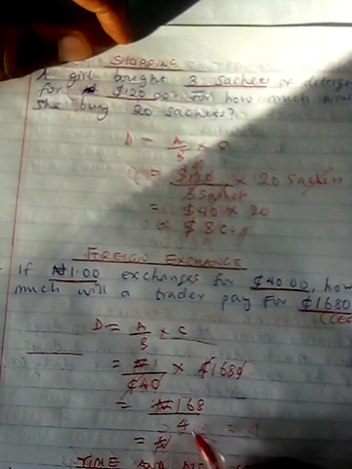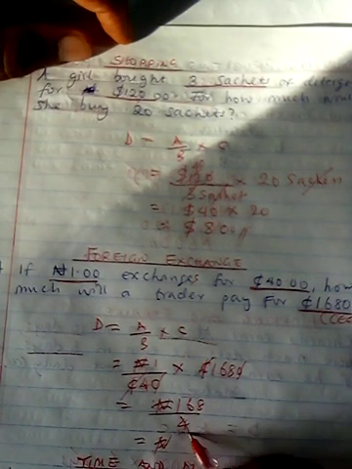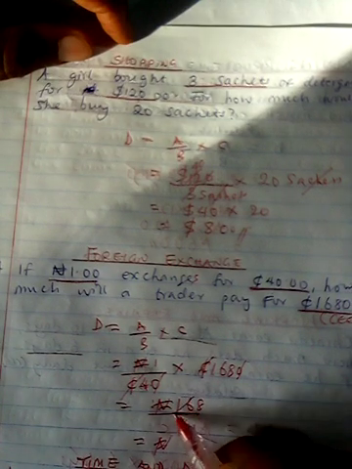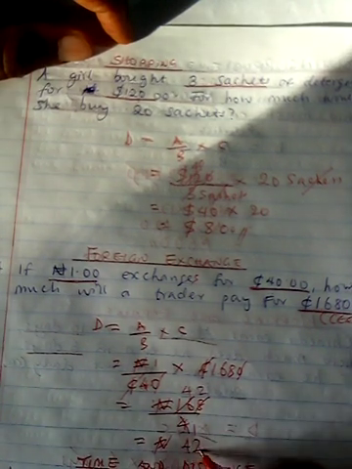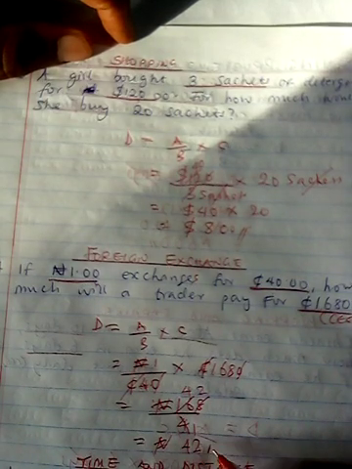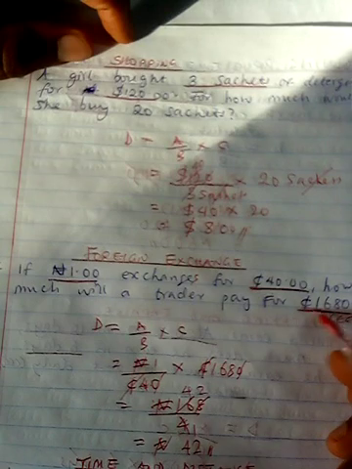Now put your naira here. Now 168 divided by 4. 4 divided by 4 is 1. 4 into 16 is 4, and 4 into 8 is 2. So we are left with 42 naira. So the trader will pay 42 naira for this amount of cedis.